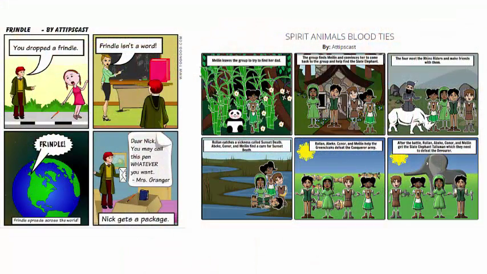Huh. When you put them side by side, do you notice anything? Yeah, in the later one, I used 6 panels instead of 4. I used more details, too. When you compare the two, you can totally see how much you've grown and learned.